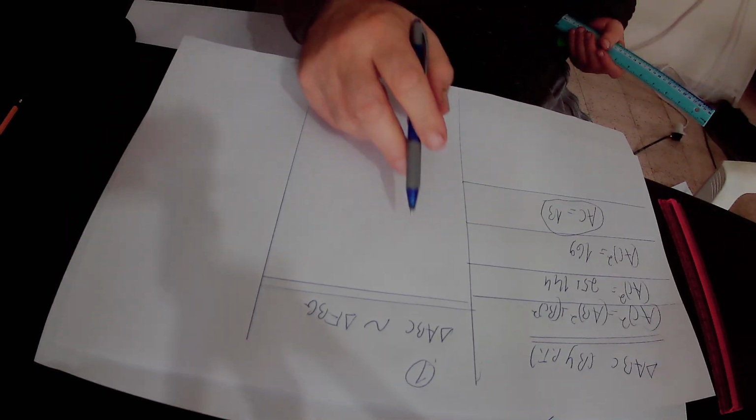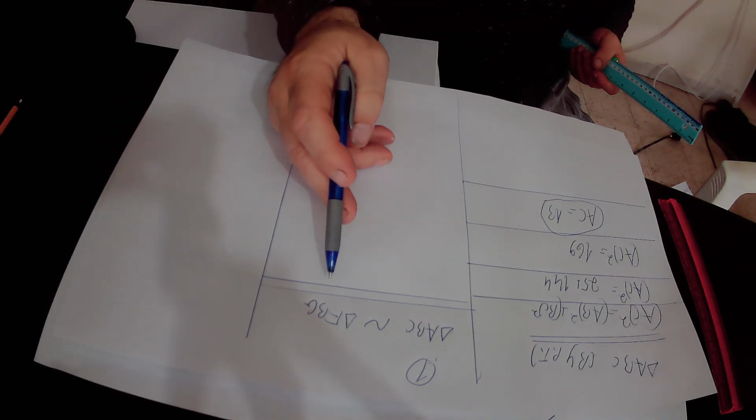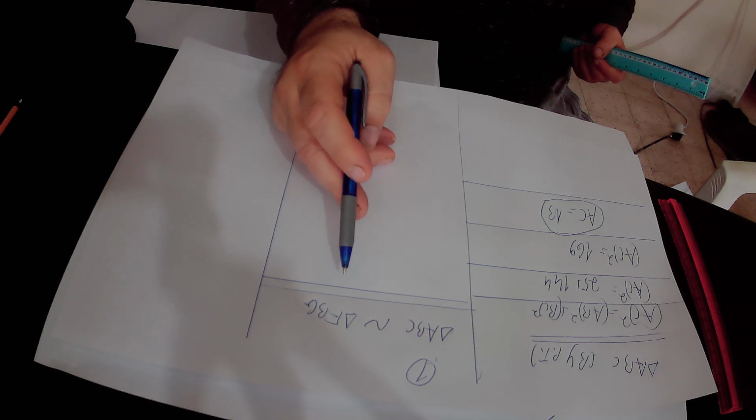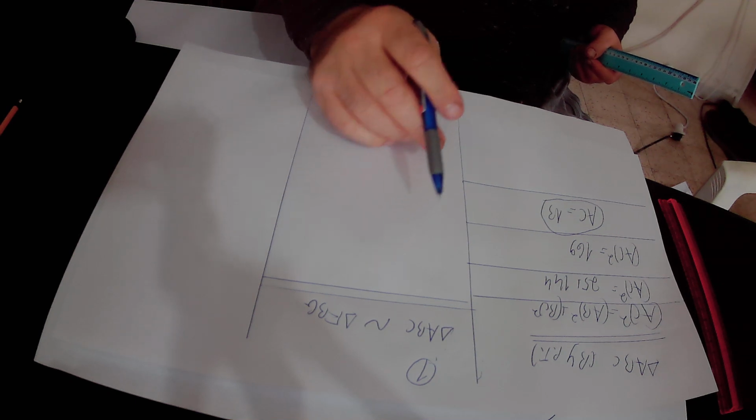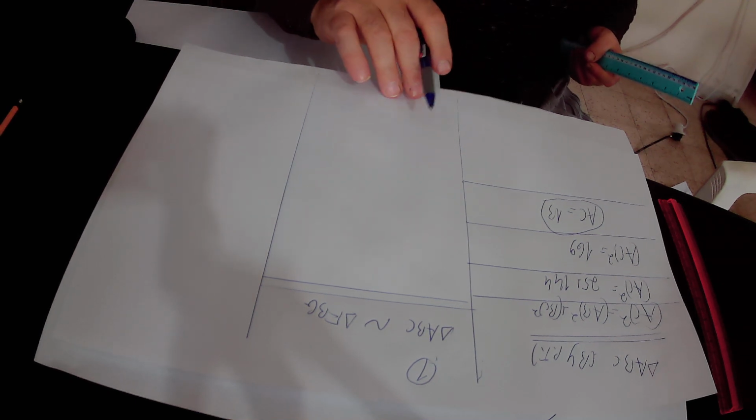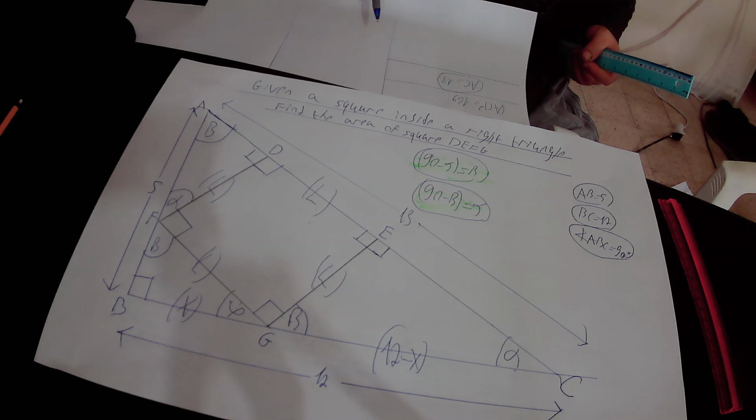Triangle ABC is similar to triangle FBG according to the angle similarity rule. And from the fact that those 2 right triangles are similar to each other, we derive that the following relationship exists between their sides.